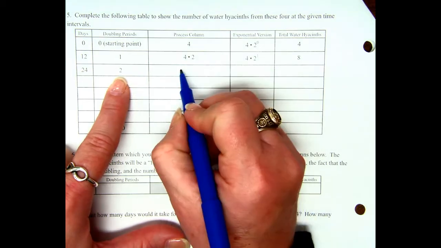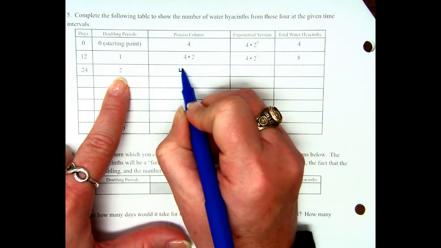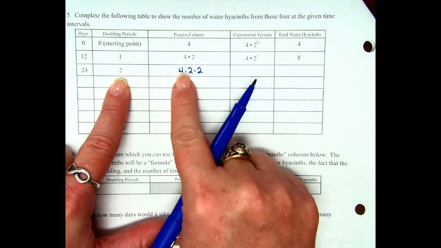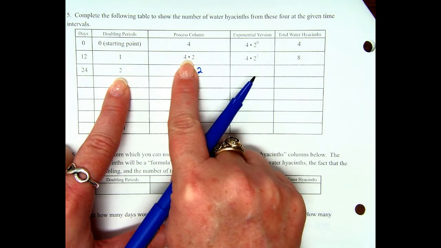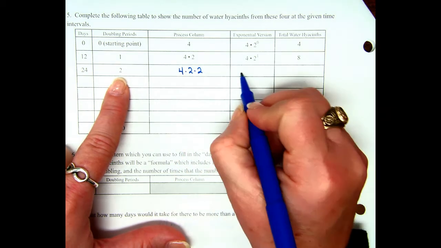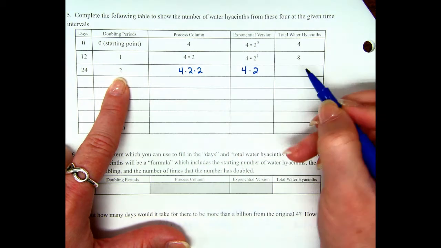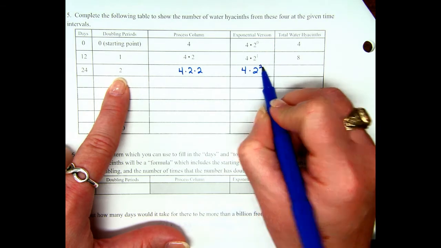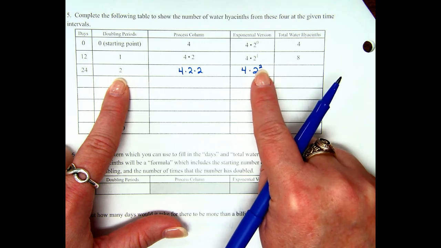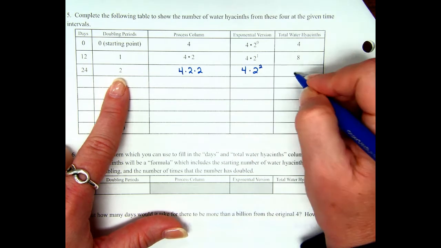So process column would look like what? 4 times 2 times 2, right? Because this was the process column for the one right above it, and now we've had 1 more doubling period. So 4 times 2 squared, yeah, to the second power. Well, what is 2 squared? What's 4 times 4? 16.